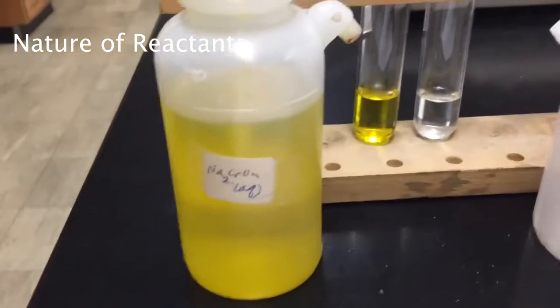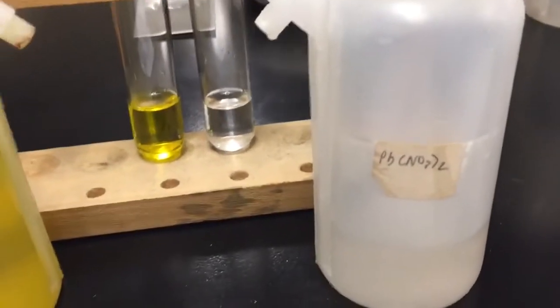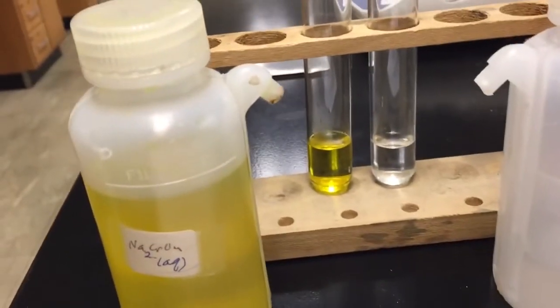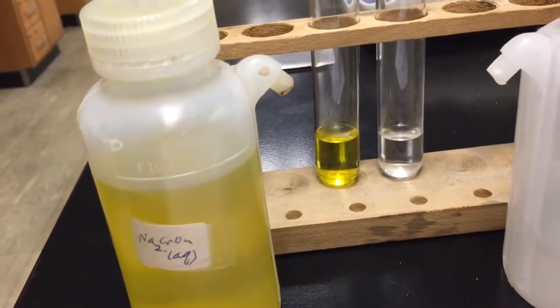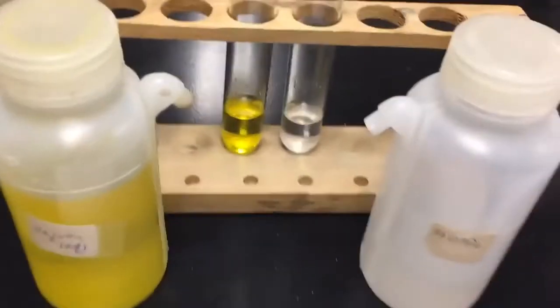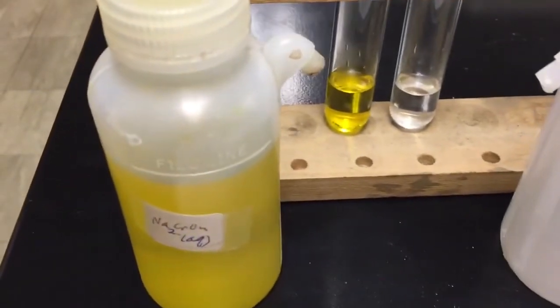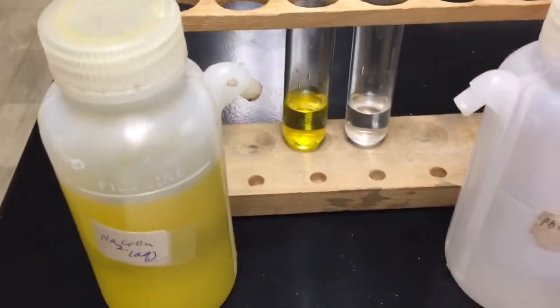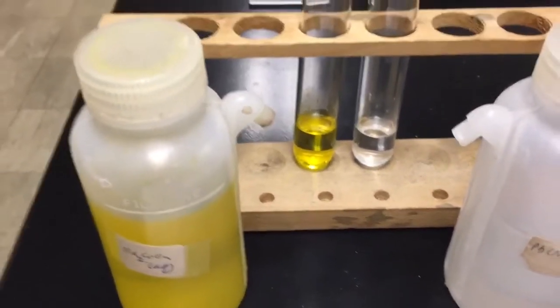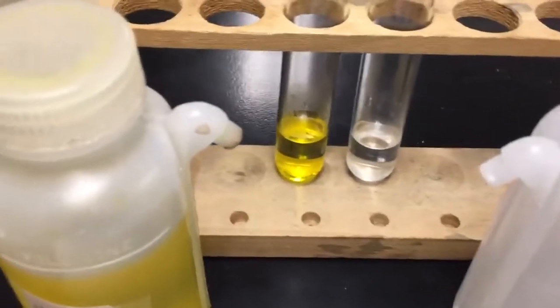I have a couple of ionic compounds here, sodium chromate and lead 2 nitrate, and they have been dissolved in water. So we have ions in solution. Now, ions in solution react at a very, very fast rate. We'll have the positive lead ions being attracted to the negative chromate ions, and that's an instantaneous reaction. So the type of reactants you're dealing with often determine the rate of the reaction.